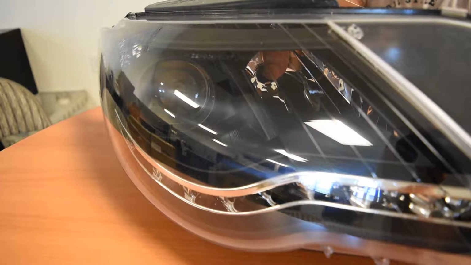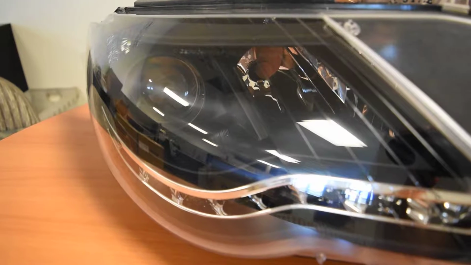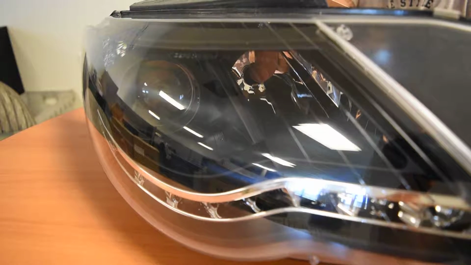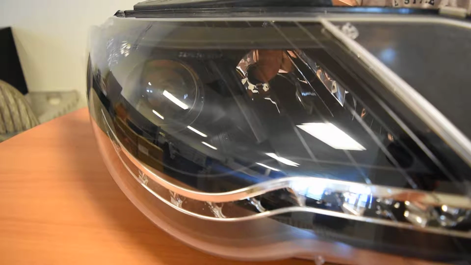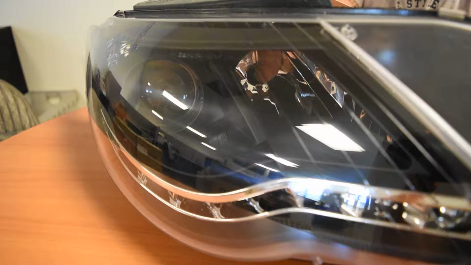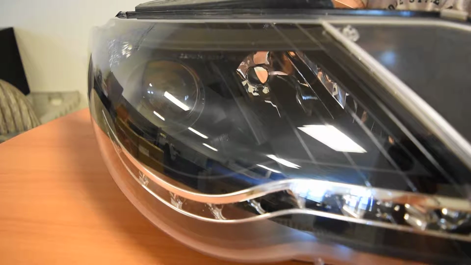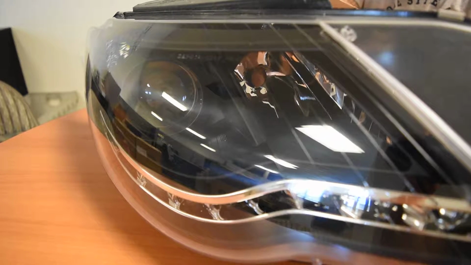Alright, good afternoon. This video is for Samar, and it is pretty much just to demonstrate the difference between a bad, damaged housing and a good housing, as both will have play in them, but to varying degrees. Obviously, the bad or broken housing is going to have a large degree of play, whereas a good housing will gently wiggle, but it will not move as excessively as the bad or broken housing, which we will show you shortly.